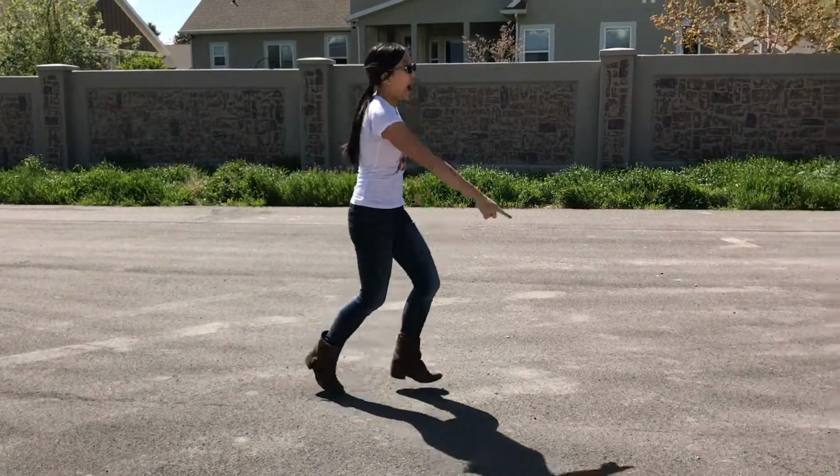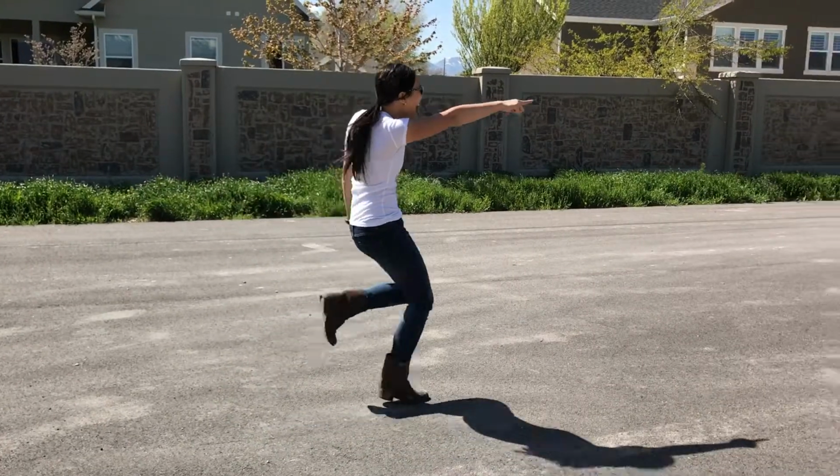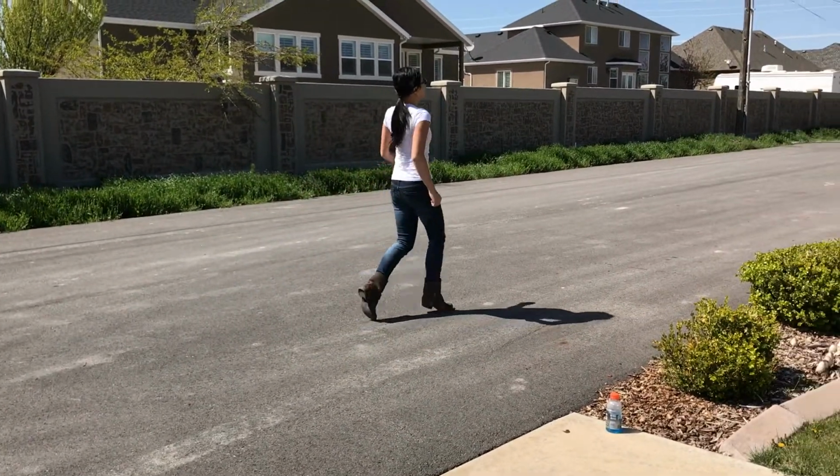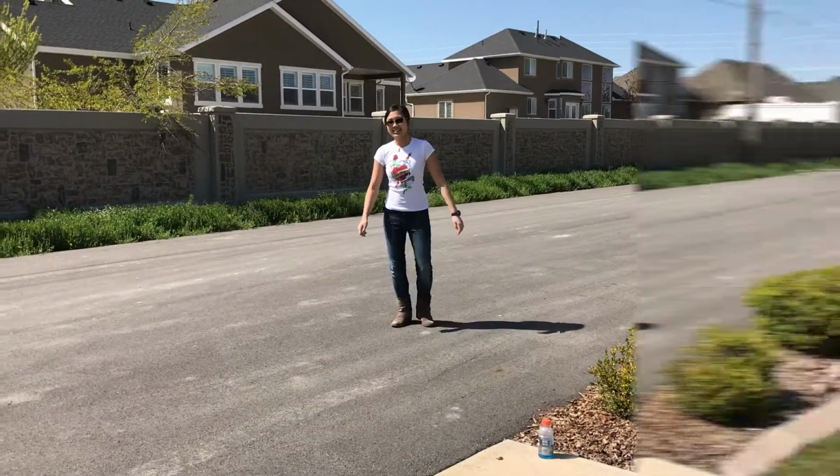Velocity is slightly different from speed. Velocity is a vector, which means that it has a direction. This is different than a scalar, which is a measurement without direction.